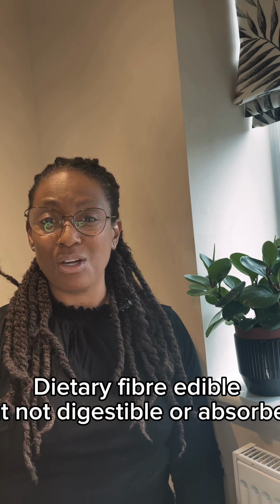So we have two types of dietary fiber, soluble and insoluble. With insoluble, I'll start with that. It is the part of the vegetable, the plant, the fruit, the food that we eat that are edible but are not digested or absorbed by the body. So we find that in the hard bits of the celery, the top skin of the nuts and seeds, the outer skin of our legumes and beans and pulses.